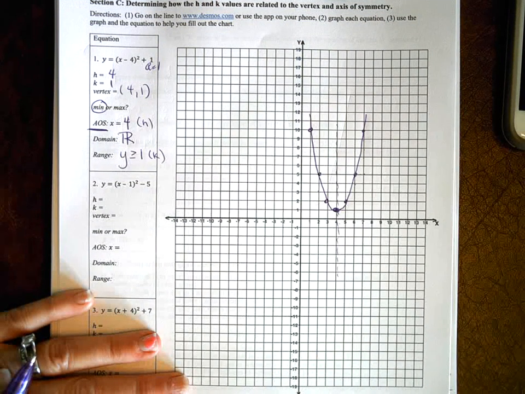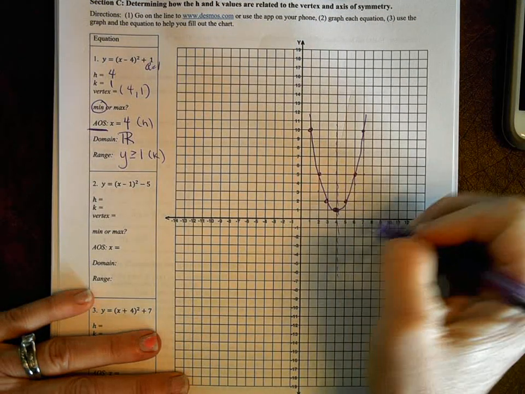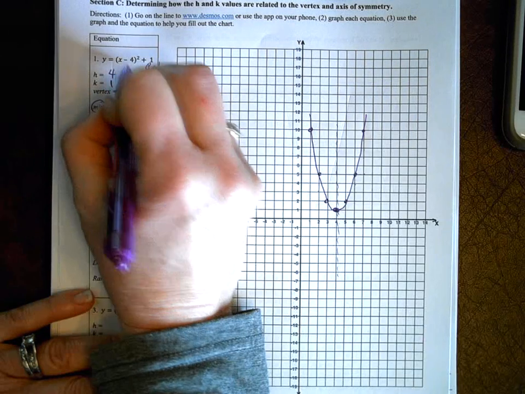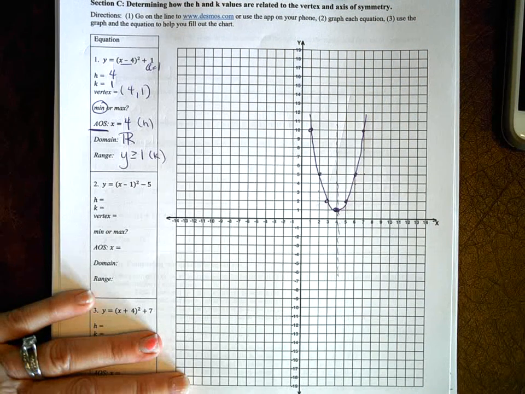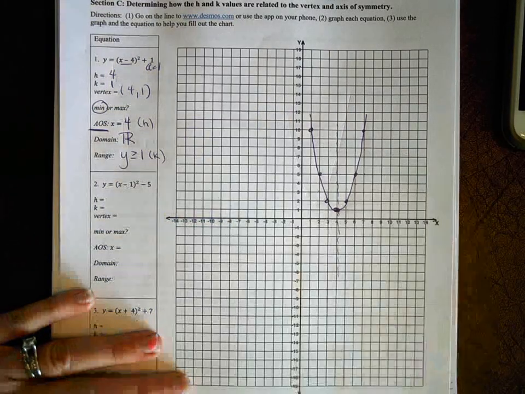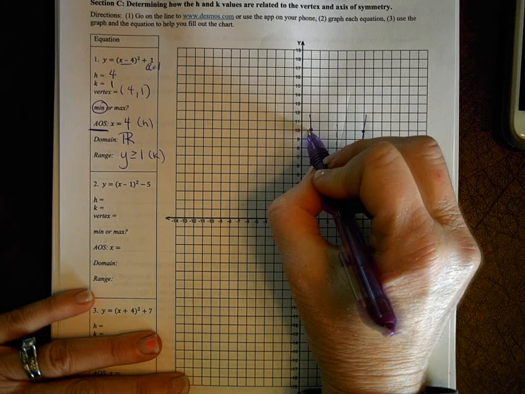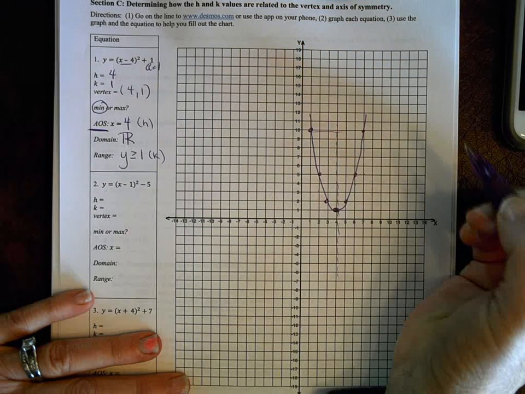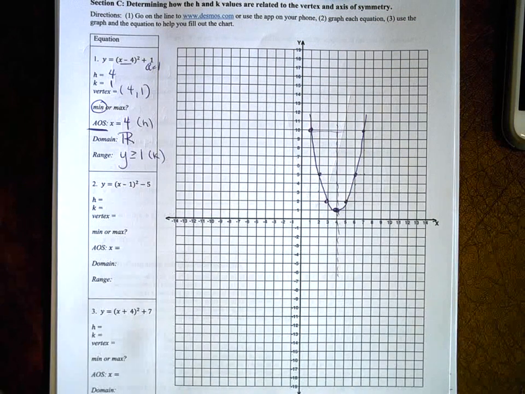Now you can also graph it by plugging in points, so you don't say you don't understand what I'm doing. Let's put in 1. I should get 10. So if I put in 1, 1 minus 4 is -3. -3 squared is 9. 9 plus 1 is 10. And if you know this point, then you know the point on the other side. If that's 3 away at 10, that's 3 away at 10. And it gives you a very symmetrical graph.